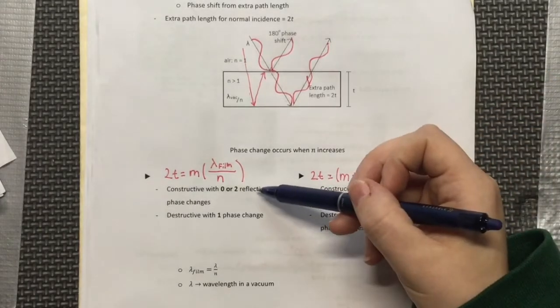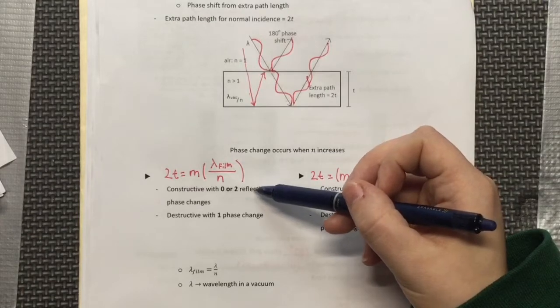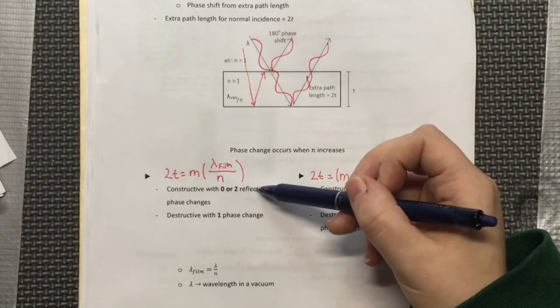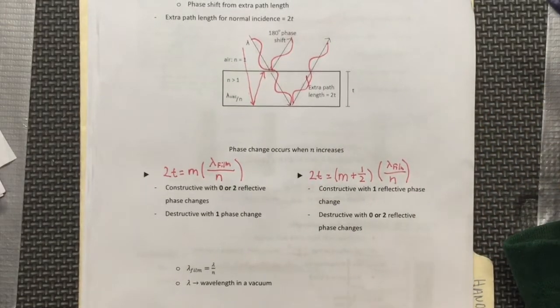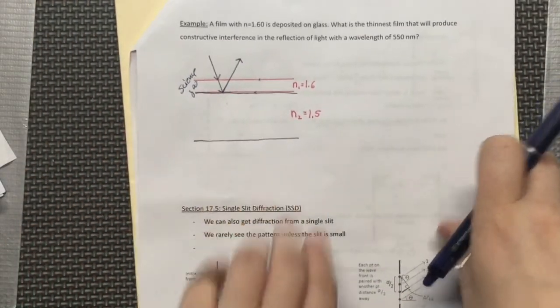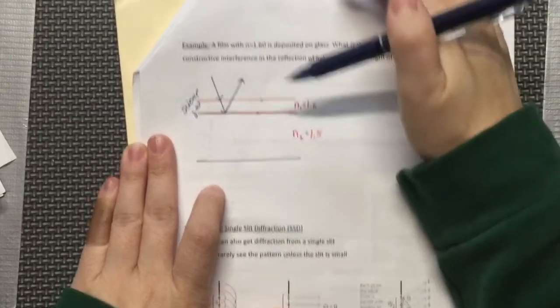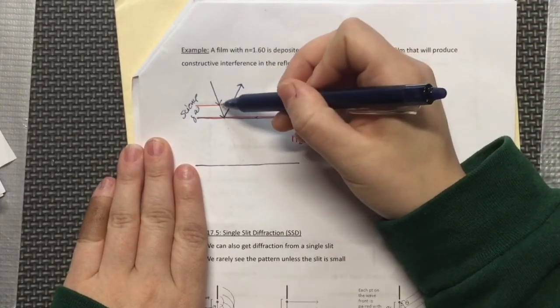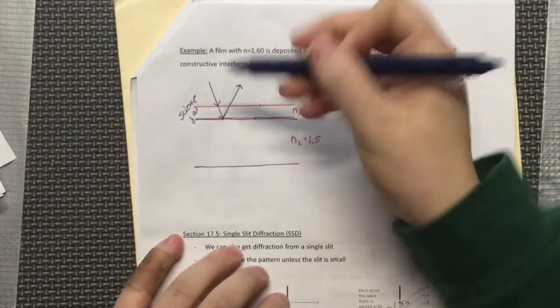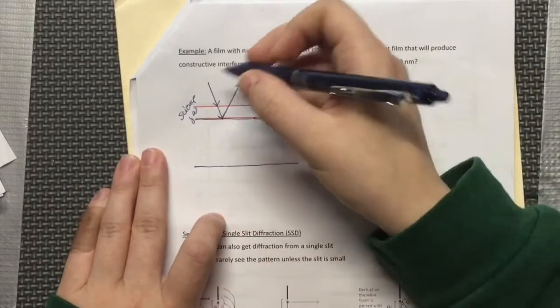Which one we use depends on the number of phase changes. So you use this one if you have 0 or 2 phase changes for constructive. Use this one if you have 1 phase change for constructive. Let's count the number of phase changes. As a light beam goes down, it hits the glass, or it hits the science goo. So first it hits the science goo.